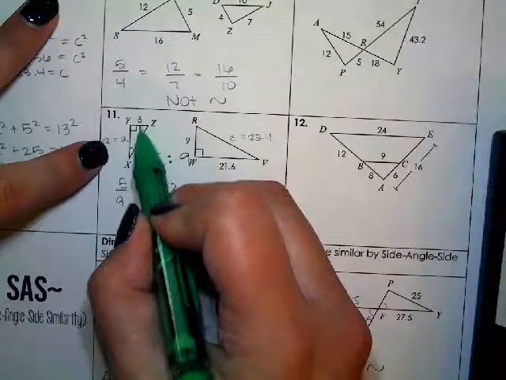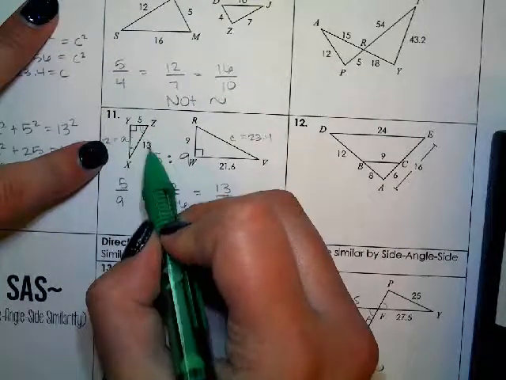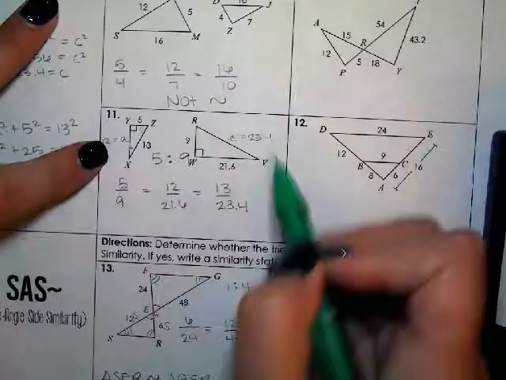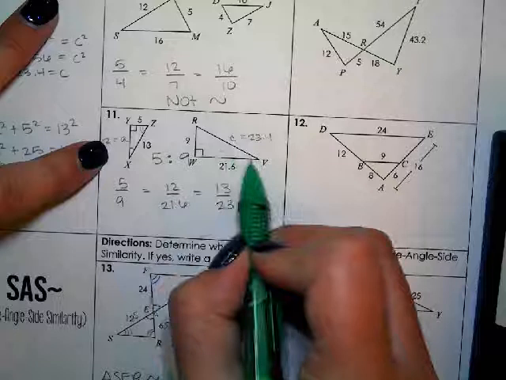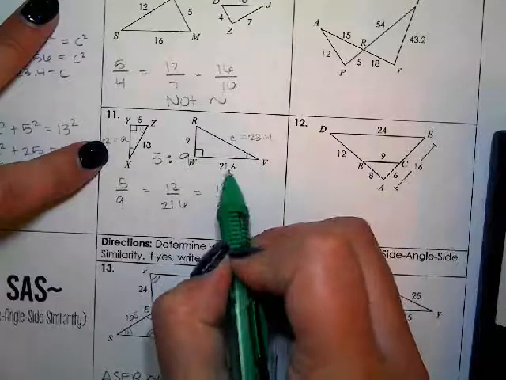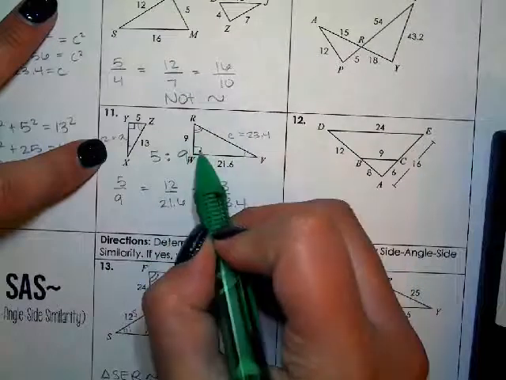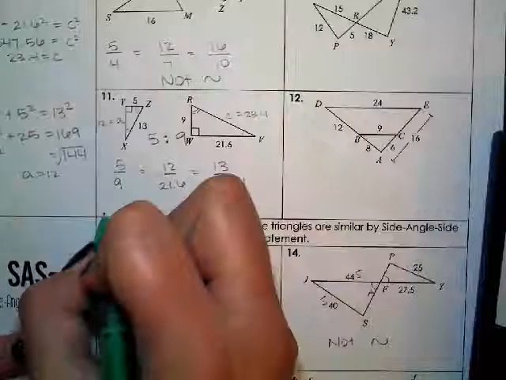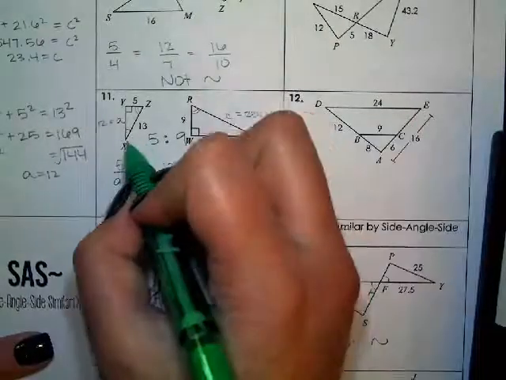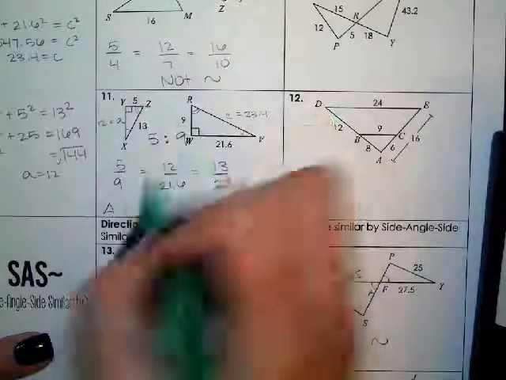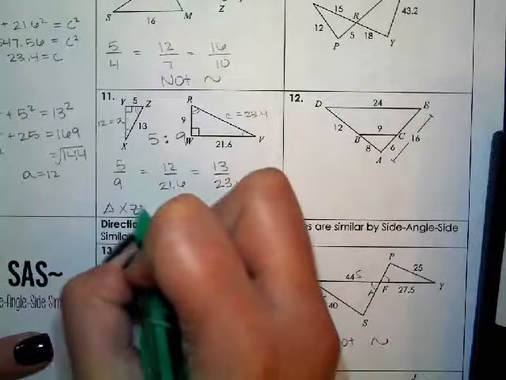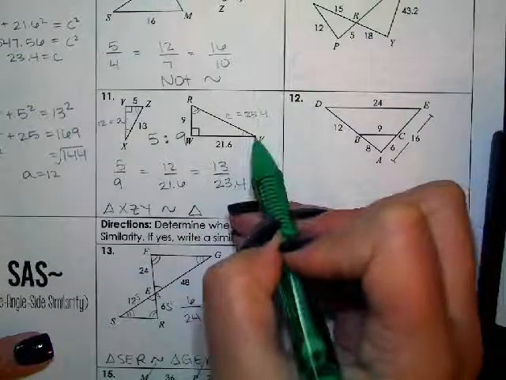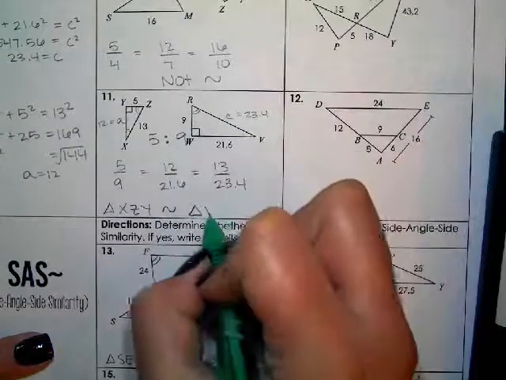And then the right angle is always going to go across from the biggest side. So my smallest side, there's 1. My medium side, there's 2. And then my biggest side is always across from the right angle. Okay, so I've got X, Z, Y. So cringy. I did not go alphabetical. V, R, W. There's my similarity statement.